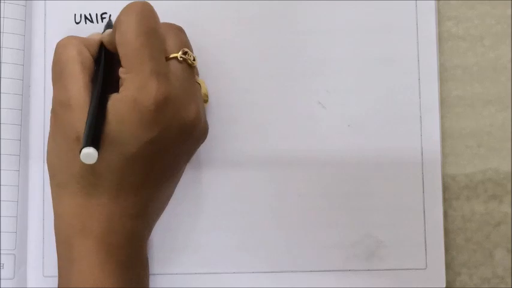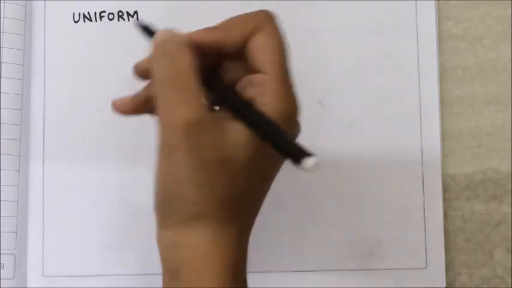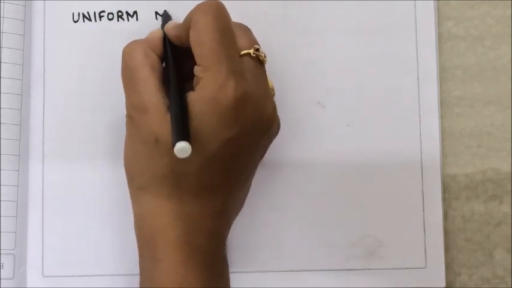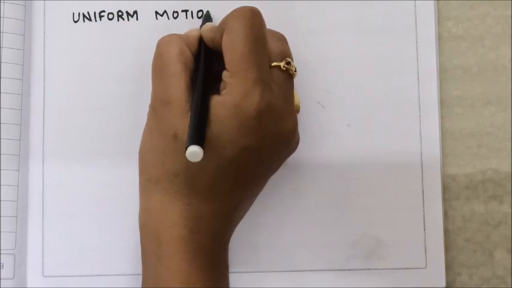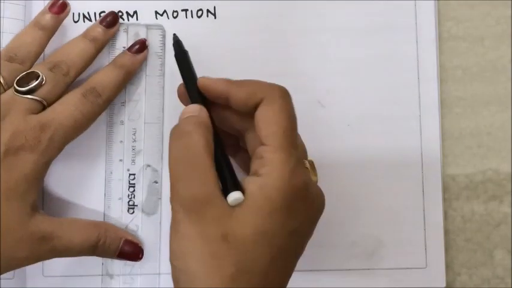Now, the second graph in the distance time graph which we are going to do is for the object which is in uniform motion. Now, uniform motion, as you all know by now, is a motion in which an object covers equal distance in equal intervals of time. Now, such a thing when we need to plot it in a graph, first the basic rules again.